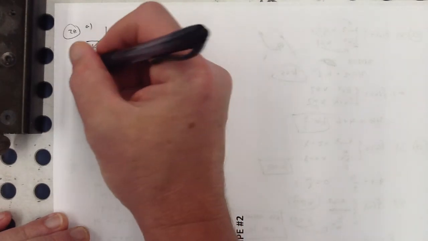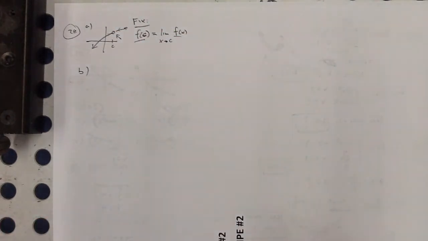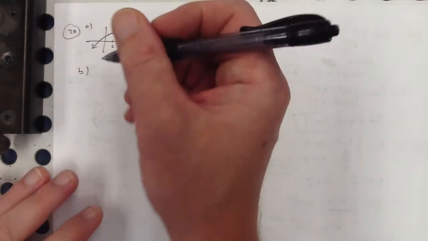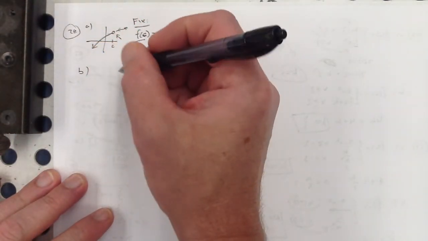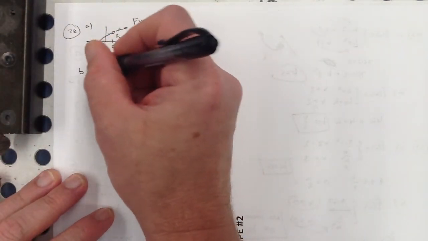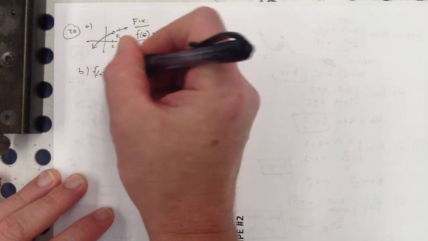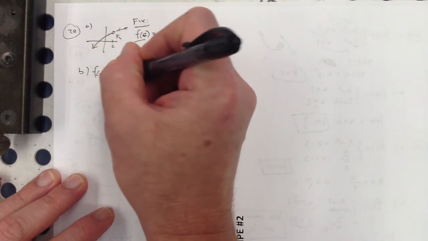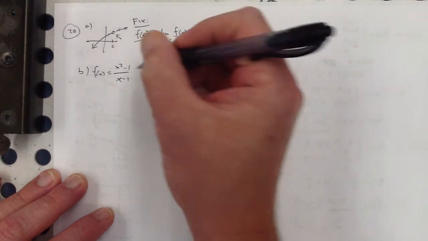For 28b, show the following functions have removable discontinuities and sketch their graphs. So removable discontinuity, remember, just means hole. So what does f of x equals x squared minus 1 over x minus 1 look like?